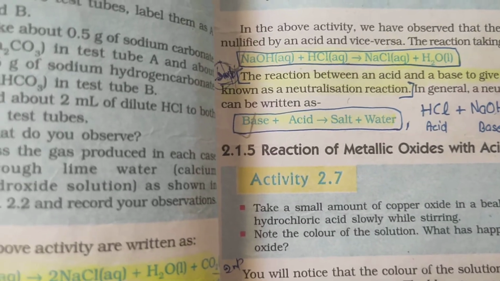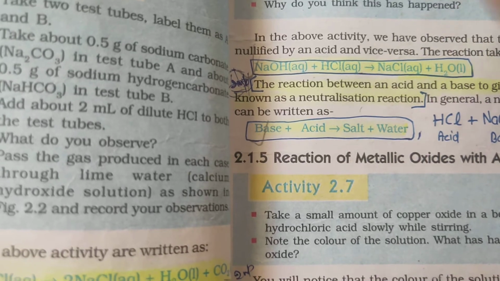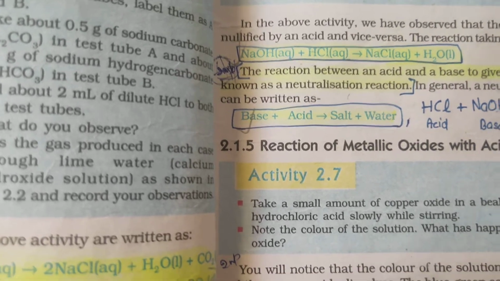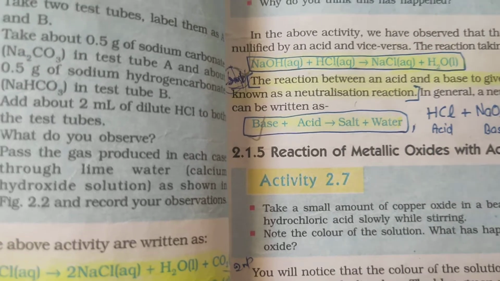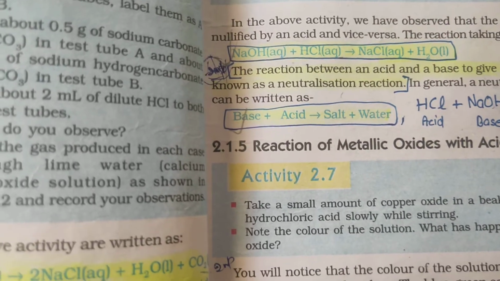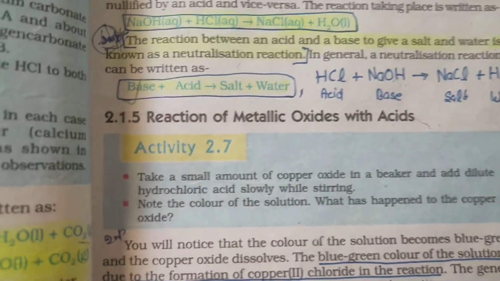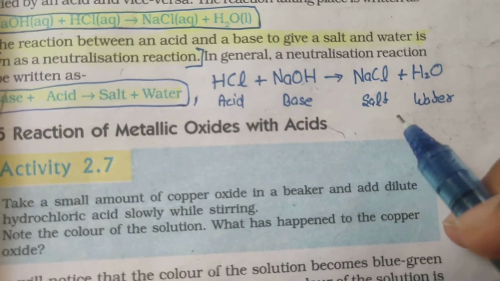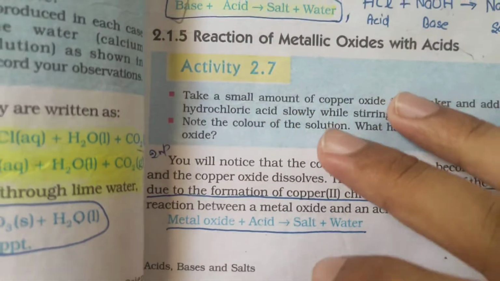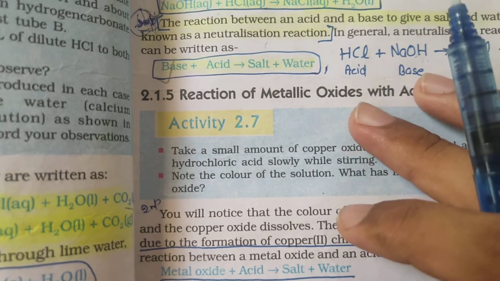Those two reactions of acids where water is released, that is metal carbonate or hydrogen carbonate plus acid releases water, and acid plus base also releases water, and what all of them already release is salt also, right? So here it is, acid plus base is equal to salt plus water, right? It's simple as that. Now the reaction of a metallic oxide with acid, you just need to remember it likewise.